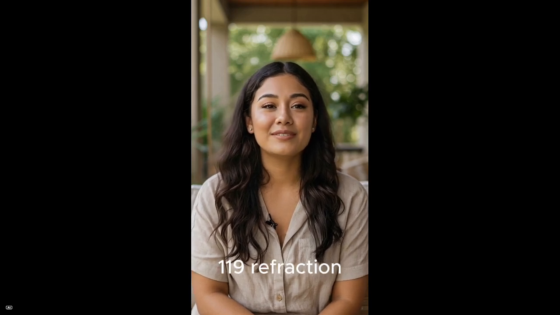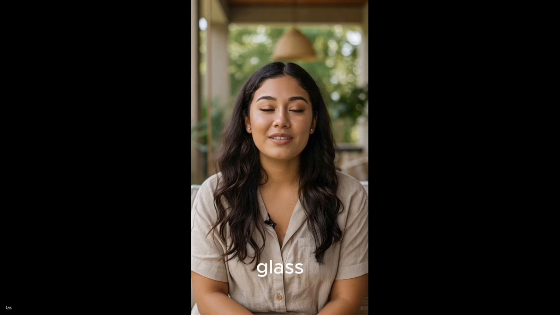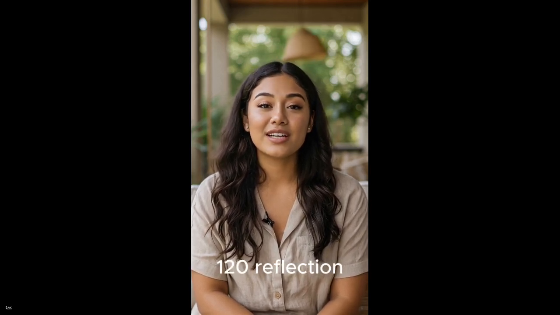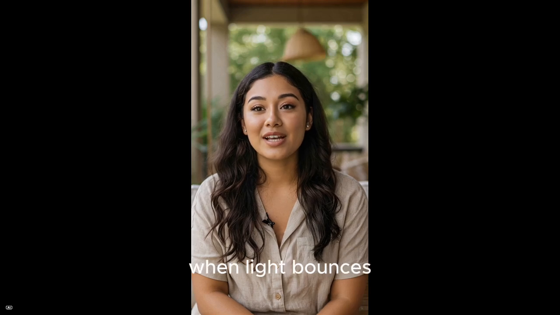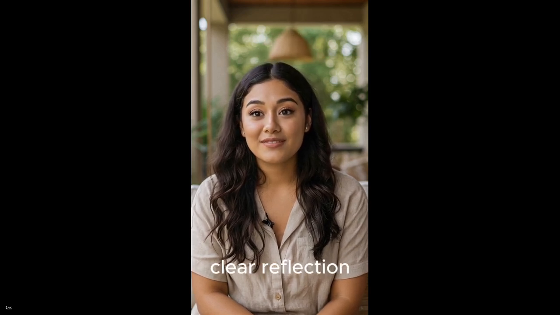119 refraction. Refraction occurs when light changes direction through glass. Lenses use refraction to focus images. 120 reflection. Reflection occurs when light bounces off a surface. Mirrors create a clear reflection.